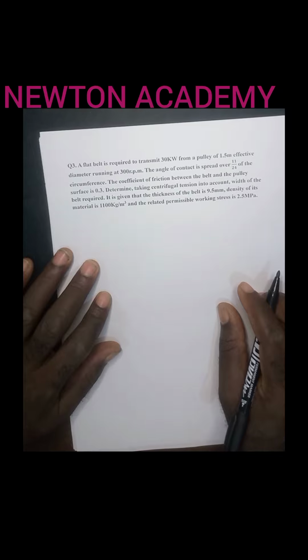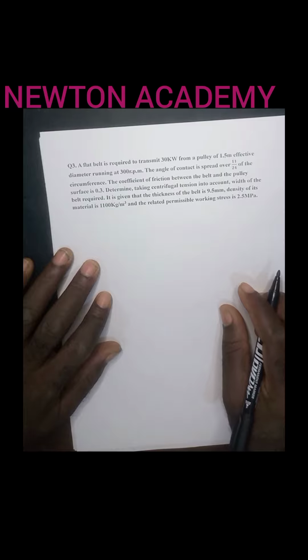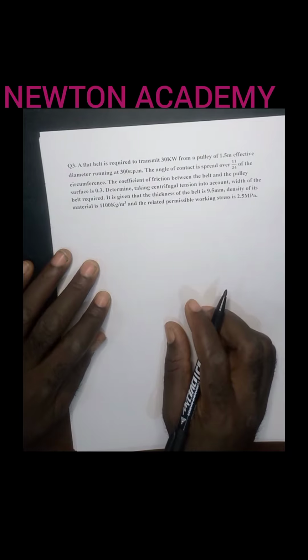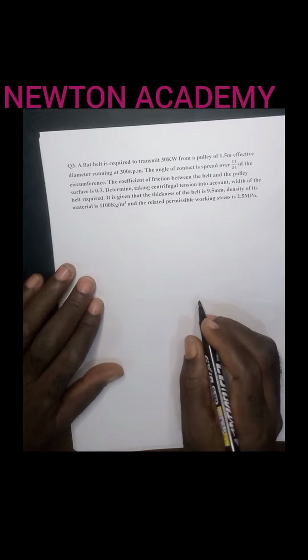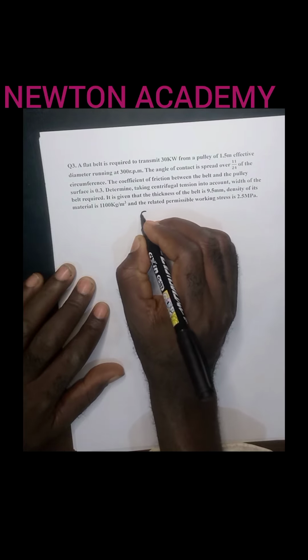It is given that the thickness of the belt is 9.5 millimeter. The density of the material is 1,100 kilogram per meter cube, and the permissible working stress is 2.5 megapascal. Now let us start. Solution.